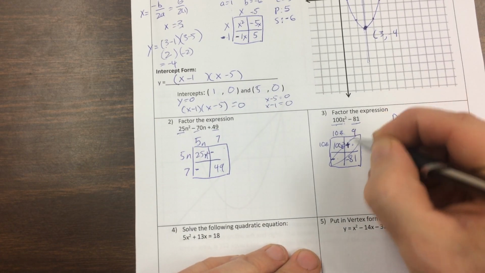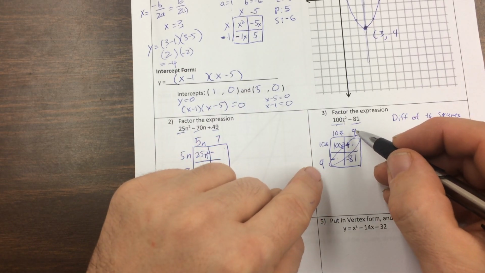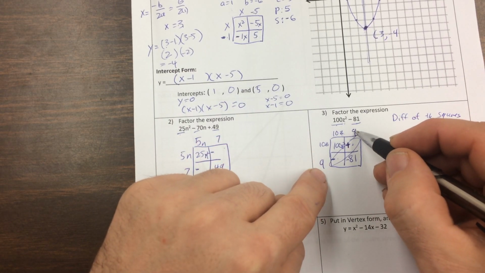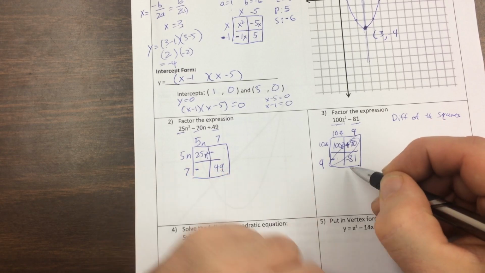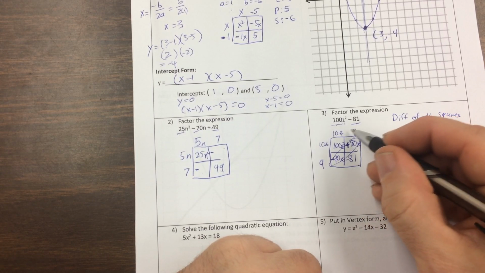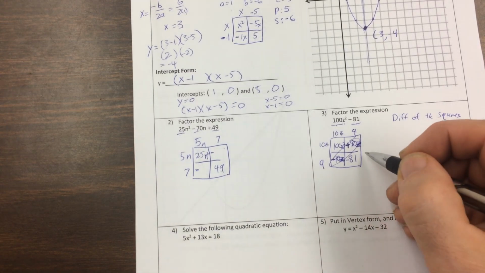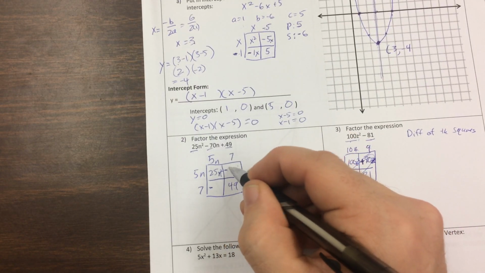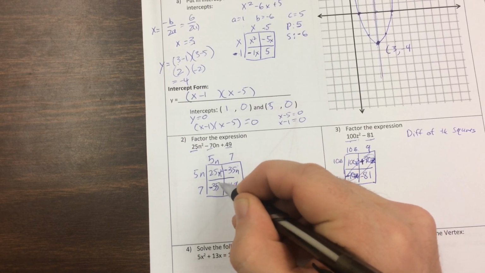Same with this, this is 9 and 9, but instead of being the same sign, they're going to be opposite signs. So this is going to be a plus 9z and a minus 9z. Excuse me, z. This other one is going to be the same sign: negative 35n and negative 35n.